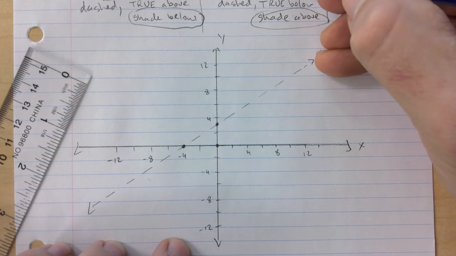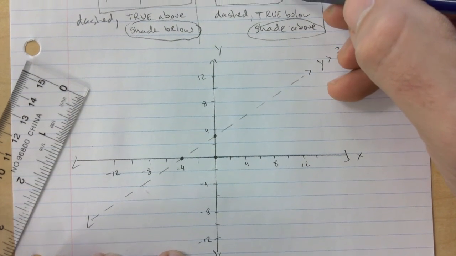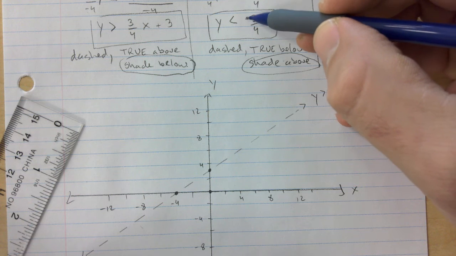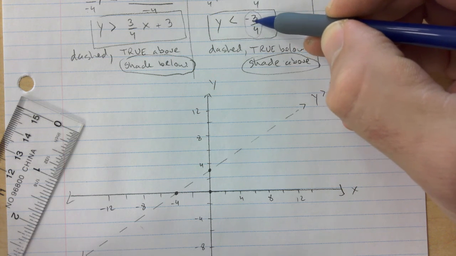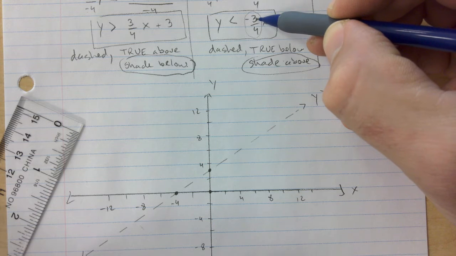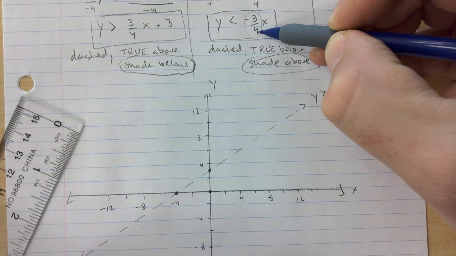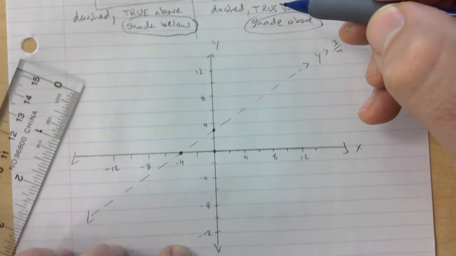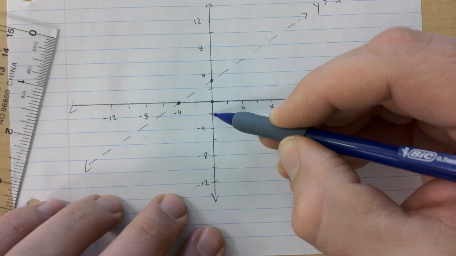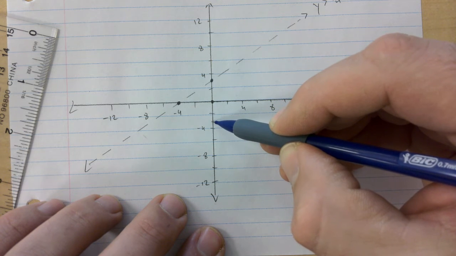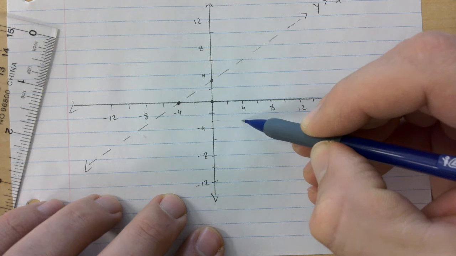Remember that you can use your slope. Like, let's go back up here. You can use this slope to help you graph it. It's telling you that you're dropping 3 for every 4 that you're running to the right. Okay, that's what it's saying. So we're going to do that.